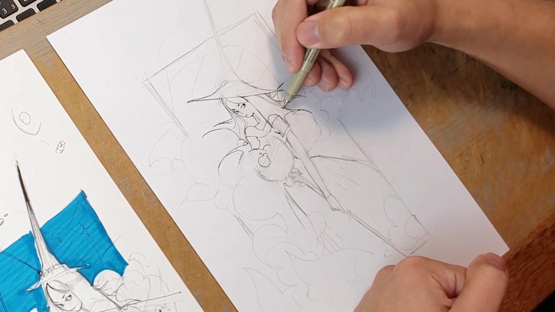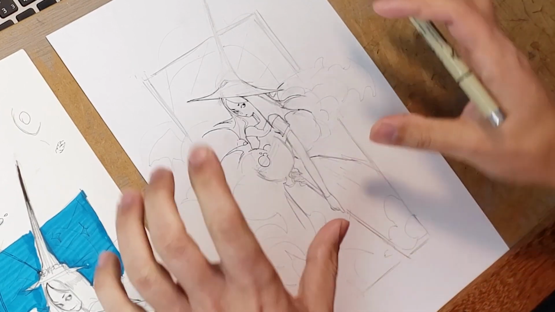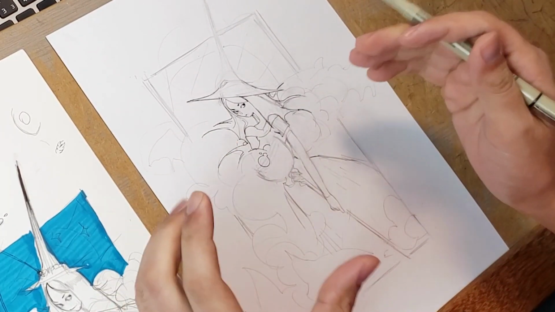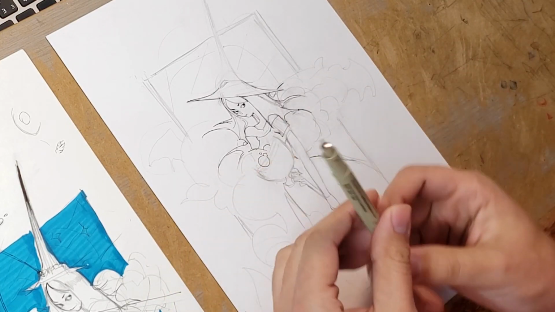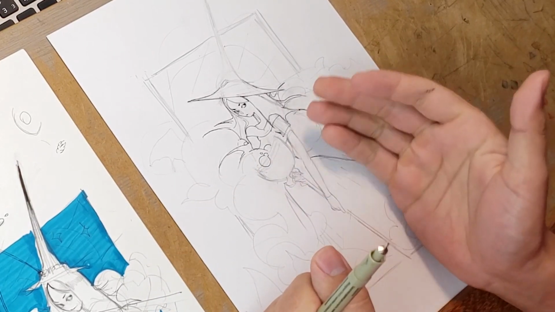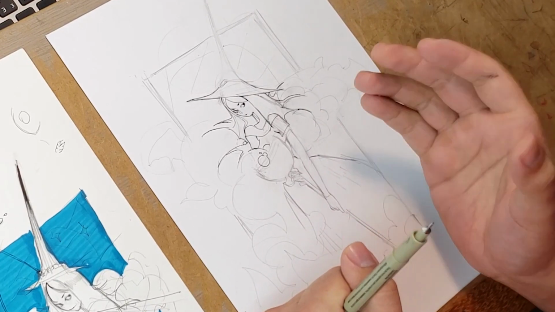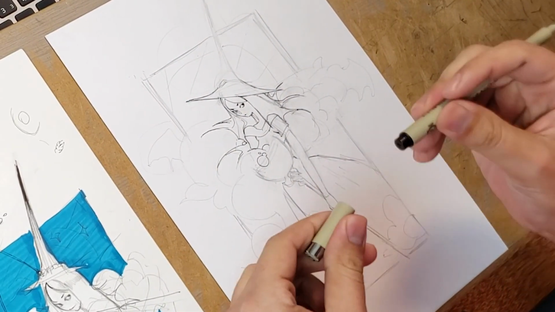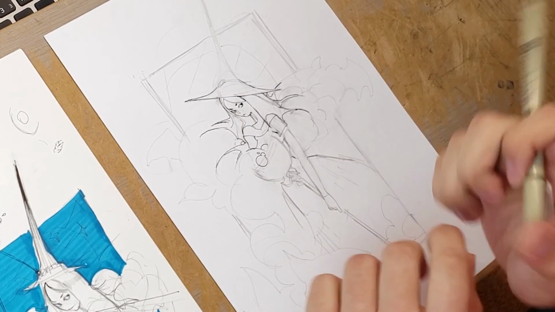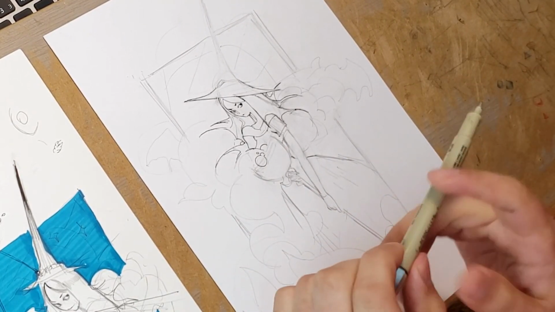I'm liking it. One thing about having an underdrawing is that you can have really thin strokes. Whenever I'm drawing without an underdrawing, it gets a little harder to get so small. Maybe it's the lack of practice, but this is more natural to me.